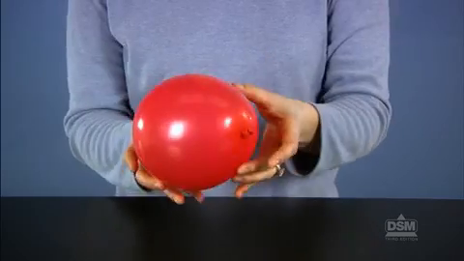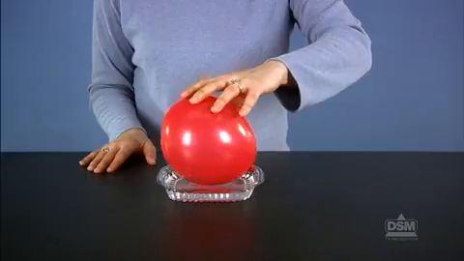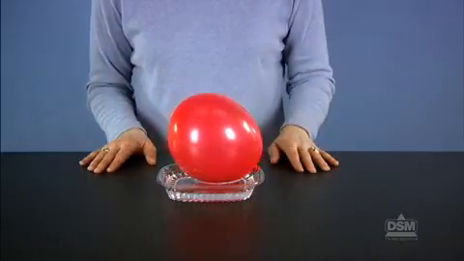Then, show students a balloon. Again, ask students what they think will happen when the balloon is placed in the water. Place the balloon in the water. A student should observe that the balloon stays on top of the water, or floats.